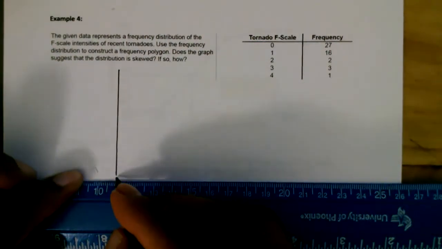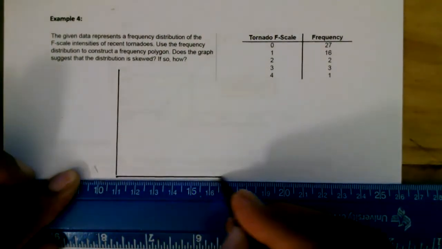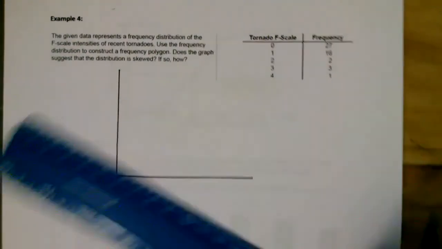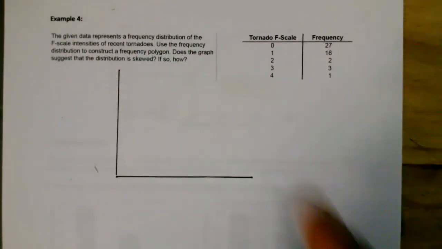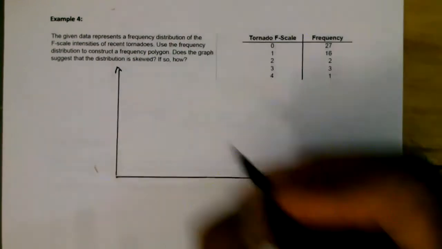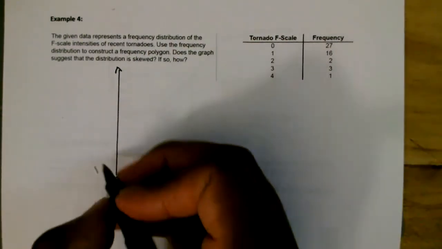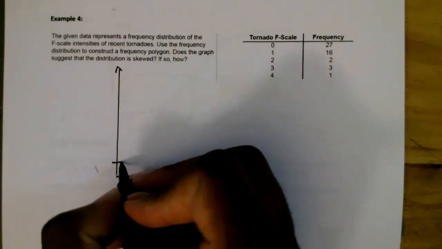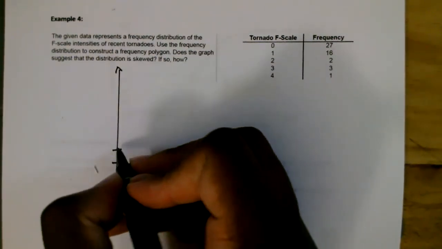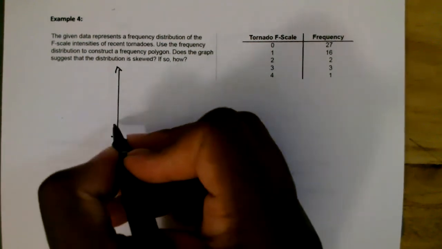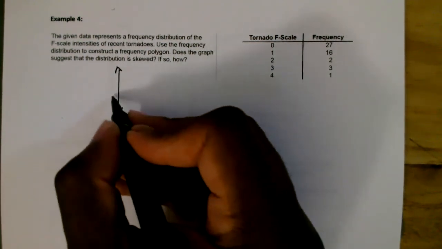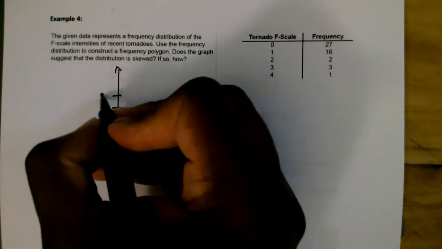Okay, so let's look at this. So here's the axes, the vertical and horizontal. Let's see, from 27 all the way down to 1. Let's do these in increments of 5. So this will be 5, 10, 15, 20, 25, 30.